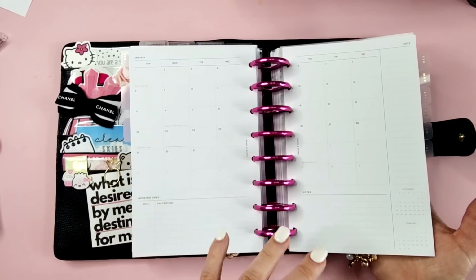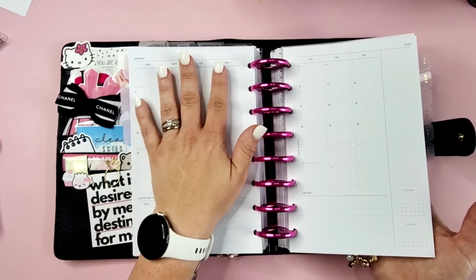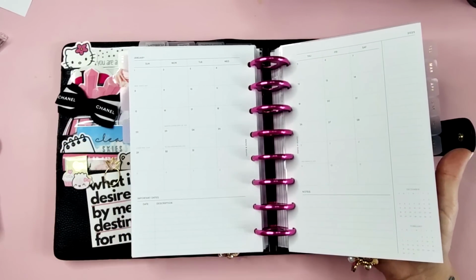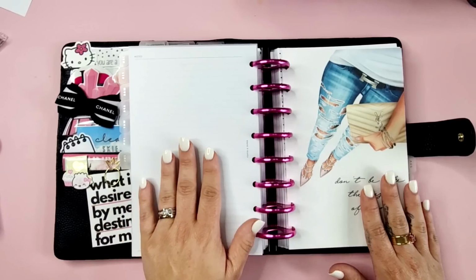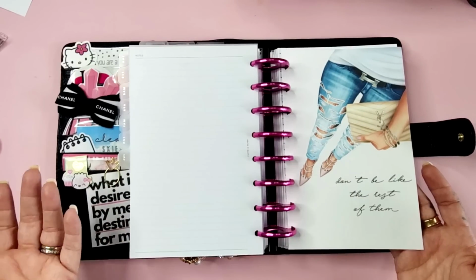So these won't be used. I won't fill out my goals and everything in here. I'm just going to go back and backdate those big events, like family type stuff. Starting in July, however, I've kind of decorated a little bit more.